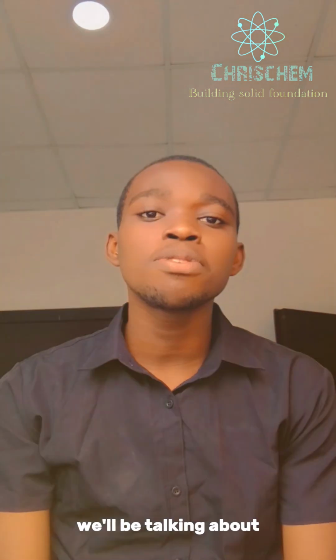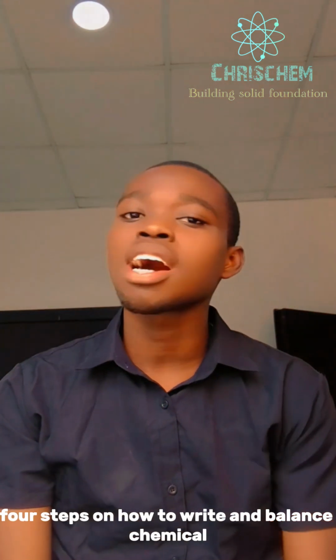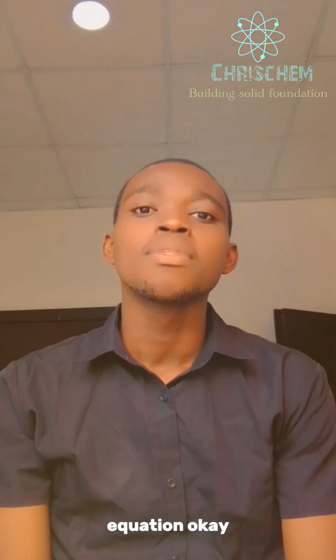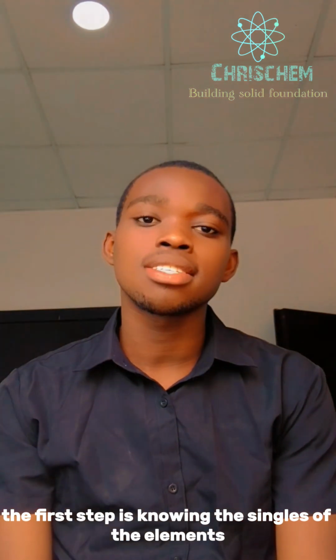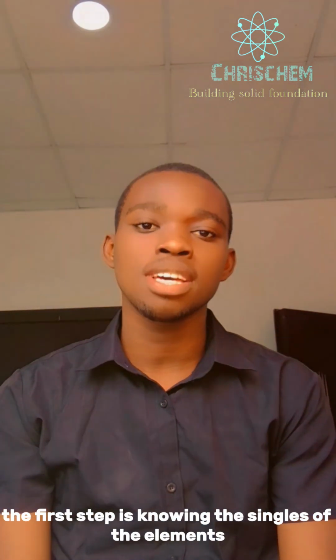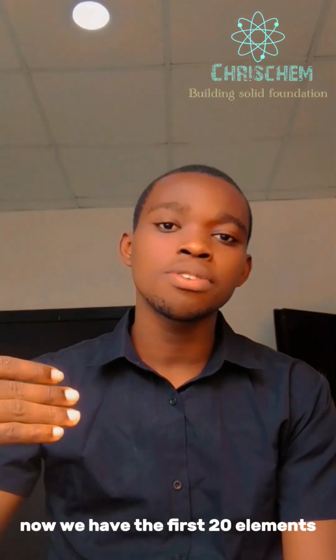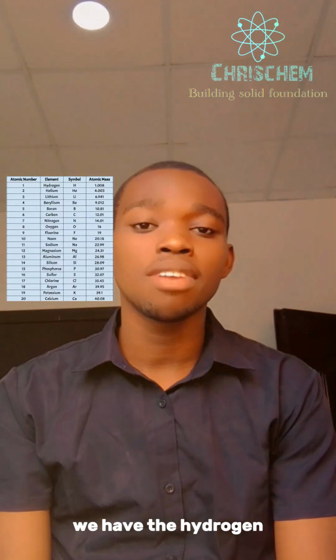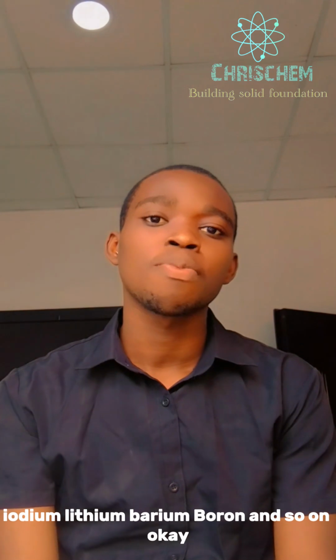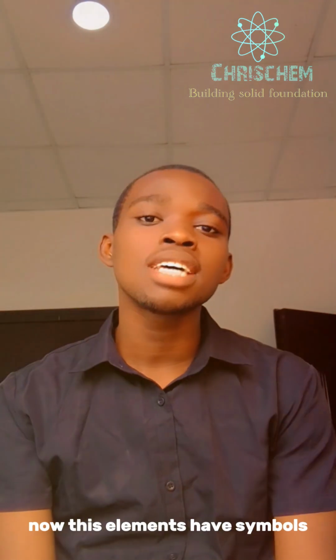Okay, now today we'll be talking about 4 steps on how to write and balance chemical equations. The first step is knowing the symbols of the elements. Now we have the first 20 elements. We have hydrogen, helium, lithium, beryllium, boron, and so on. These elements have symbols.